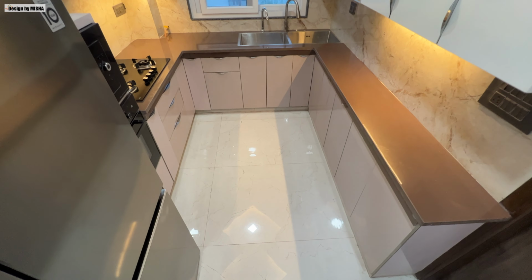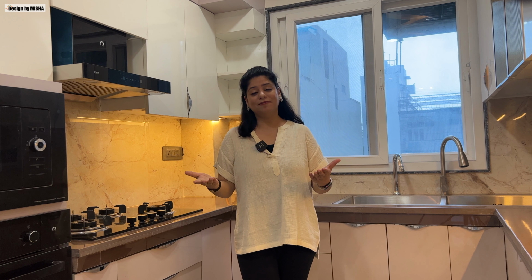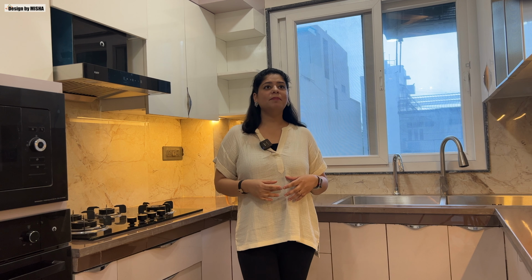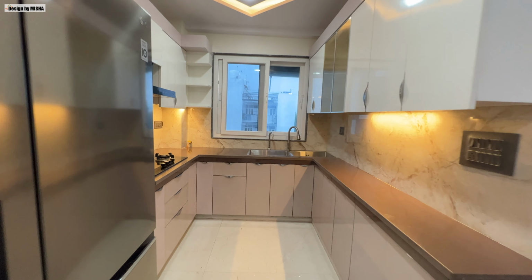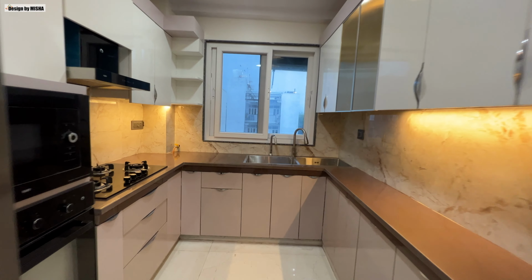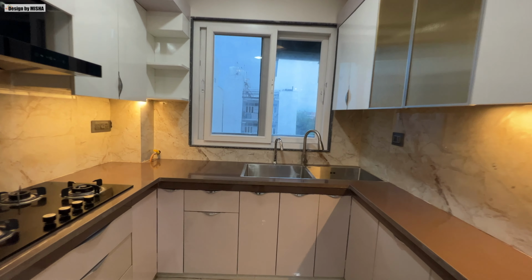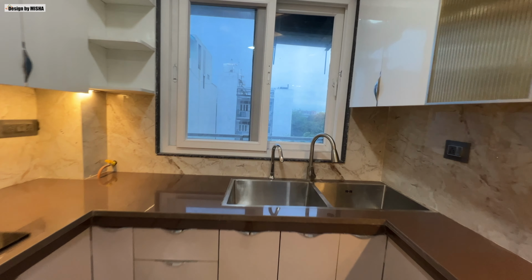So by evaluating your cooking habits and family size in detail, you can make informed decisions when designing your modular kitchen. Because this ensures that the kitchen you create is not only aesthetically pleasing, but it's also functional and practical for your unique needs.